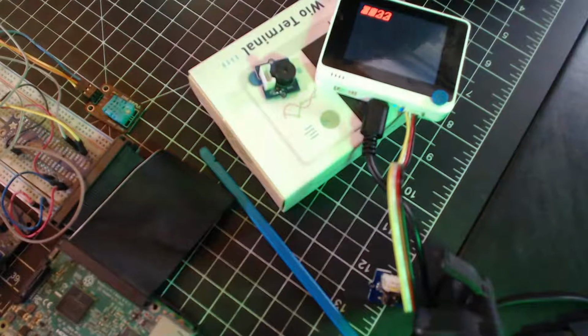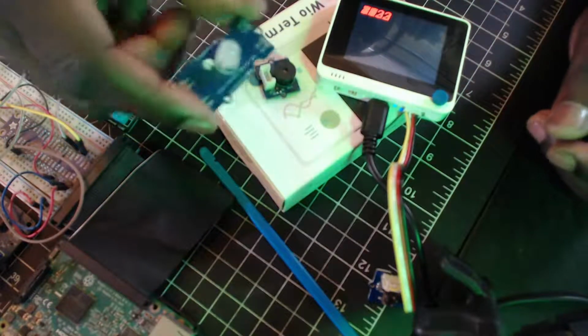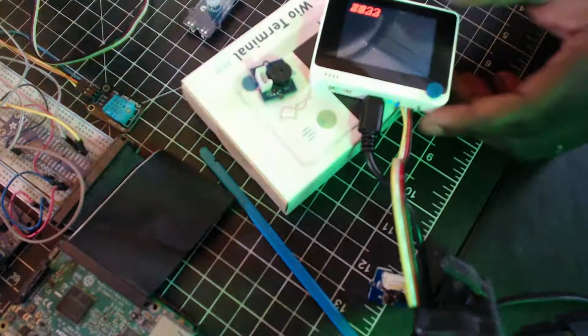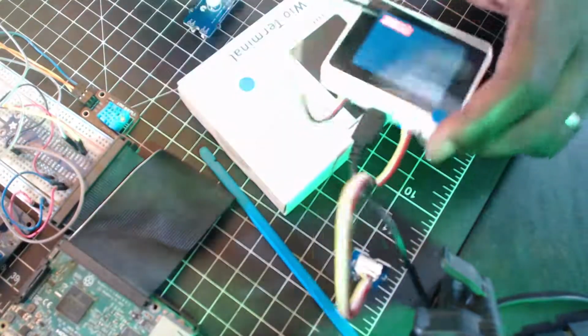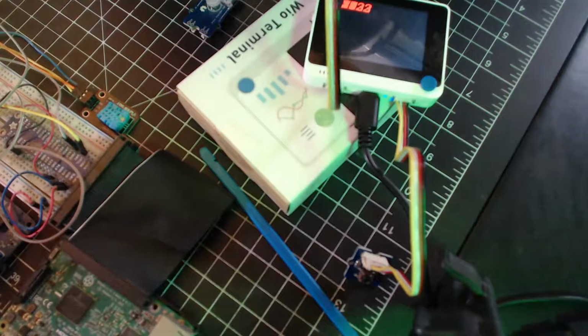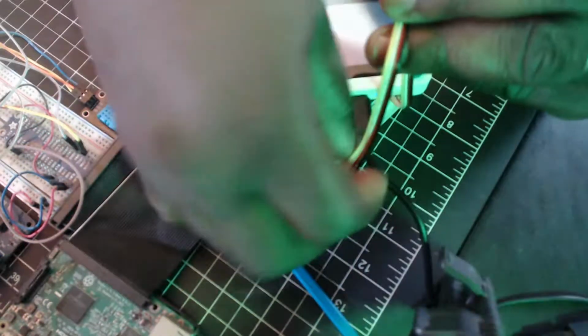I have the LED, but this is an RGB one, so we won't go with that. So let's connect this, and let's connect that to the buzzer. If you do a digital write on the buzzer, it should work. So let's bring this here.